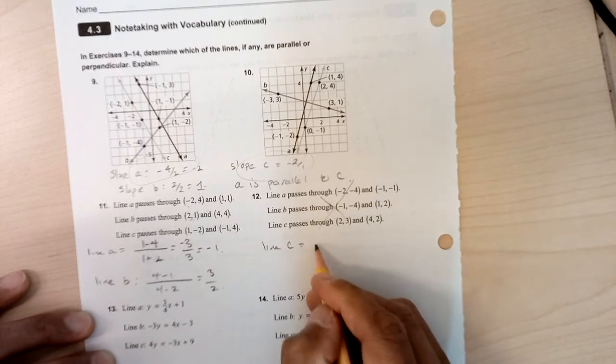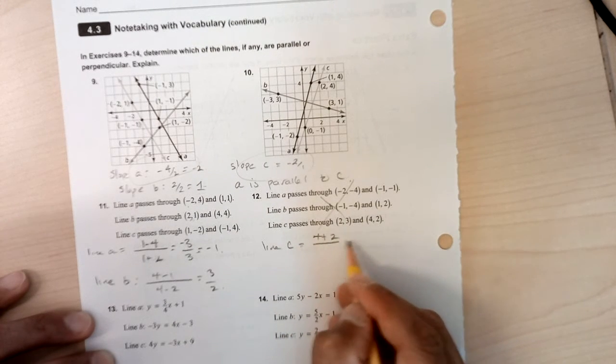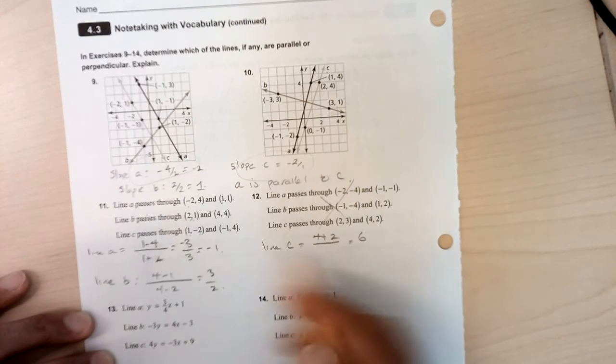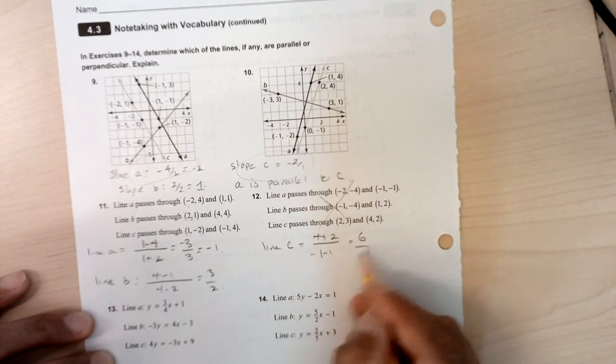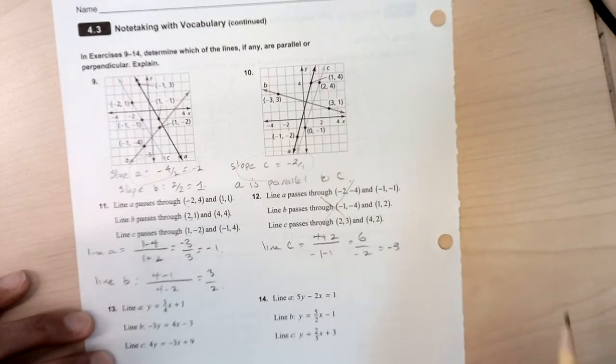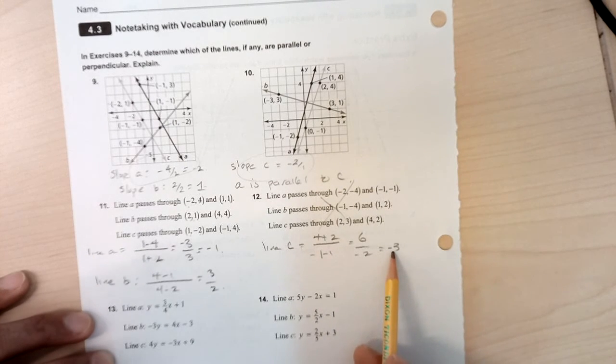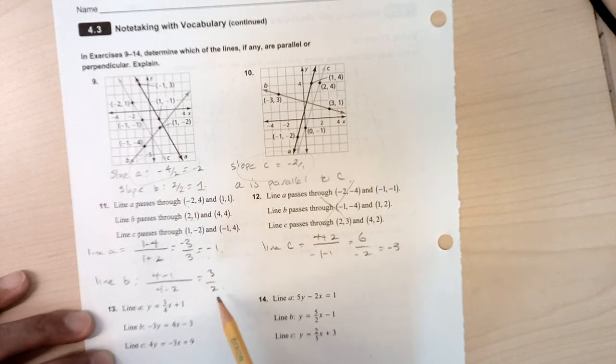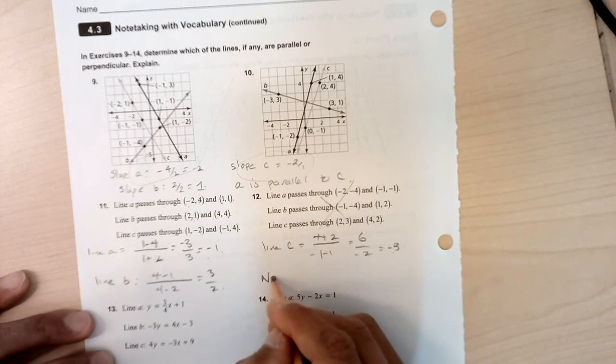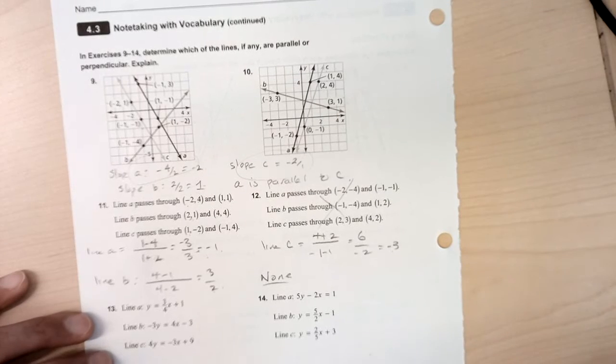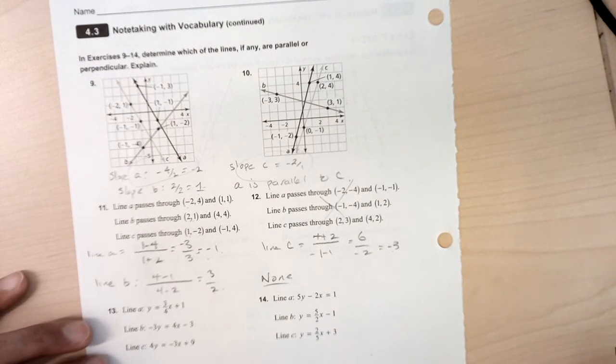4 minus negative 2 in the numerator, it's the same as 4 plus 2, or 6. Negative 1 minus 1 in the denominator, that's negative 2, so negative 3. Negative 3 is not the same as negative 1. It's not the opposite reciprocal of negative 3 halves, so none of the lines are parallel or perpendicular.